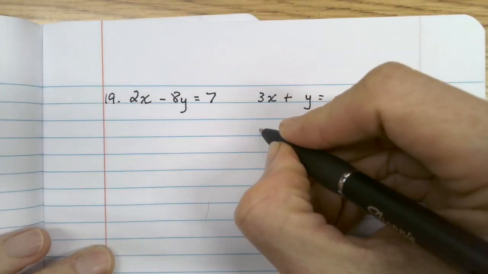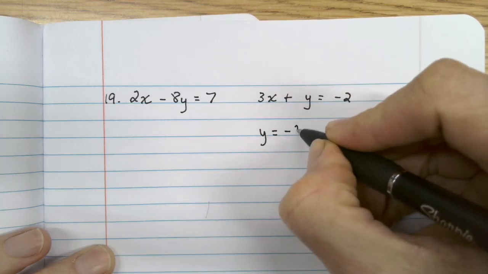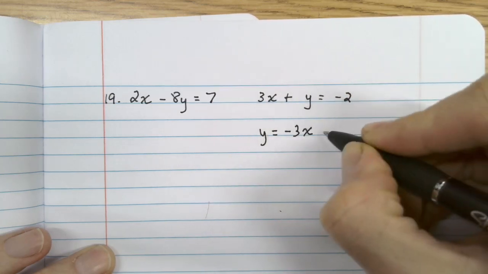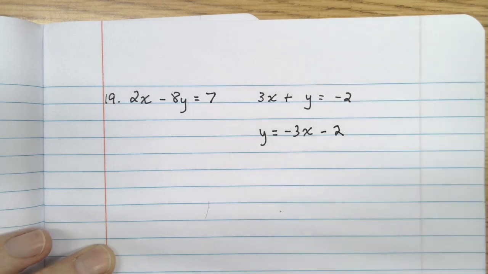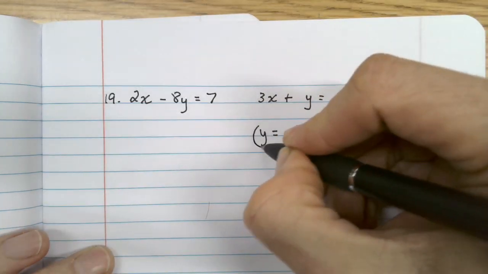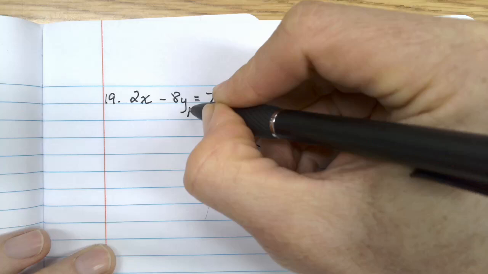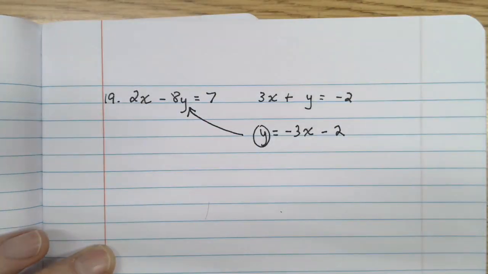So I'm going to solve for y by simply moving the 3x's over to the right side, changing the sign. There I go. Y equals negative 3x minus 2, and now I can just take this solution and substitute it right into there.